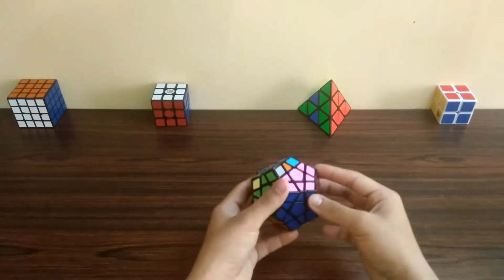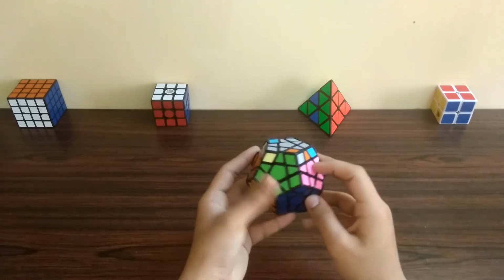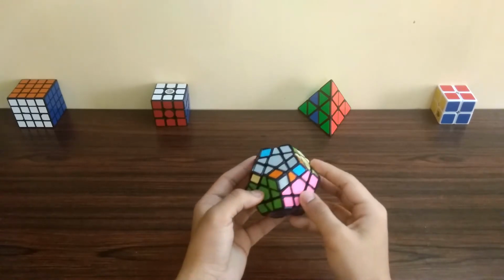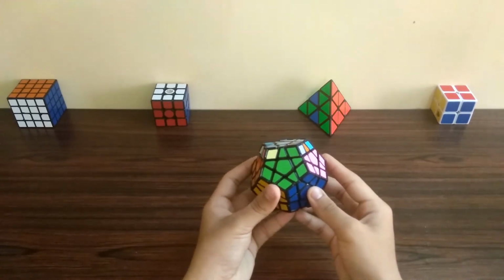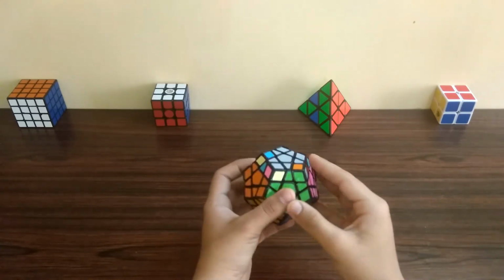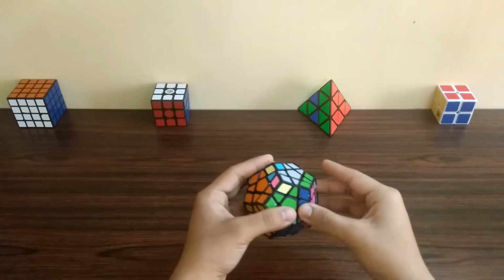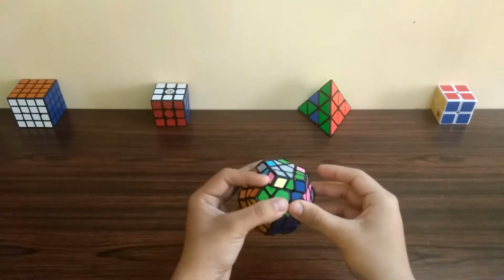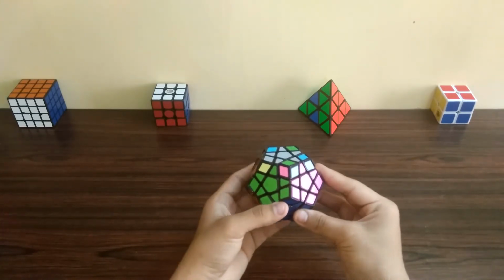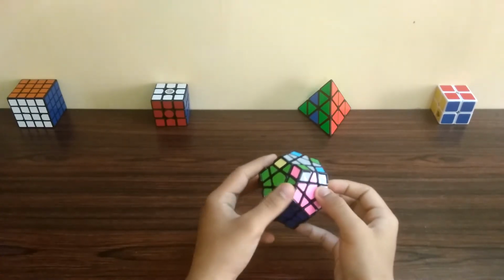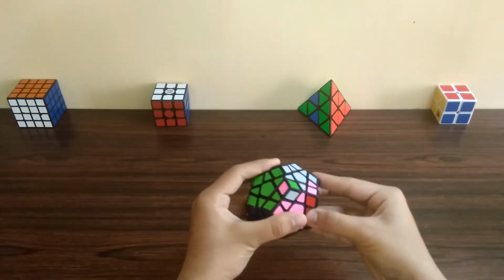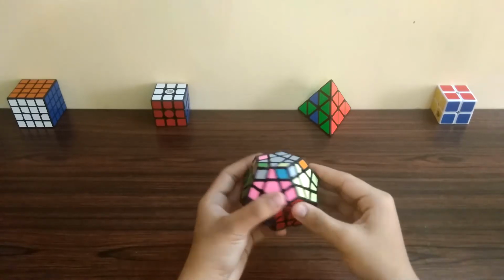Now there can be another case where when you have matched two of the pairs up, they need not be adjacent. For example, in this case the green is matched up and the yellow is matched up. What you need to do in such a case is keep one of them in the front such that the other one is here on the back right side, and then do the same algorithm once more. R, U, R prime, U, R, U prime, U prime, R prime. And then you will need to perform it once or twice and you will get the exact same case, which you can then apply the same algorithm to get all of them matched up.